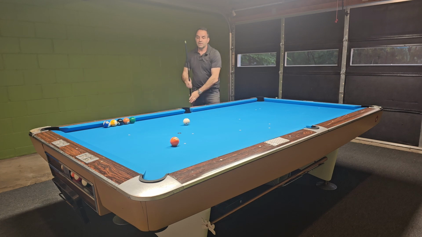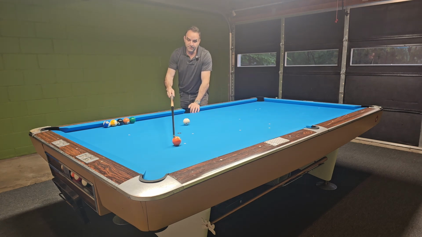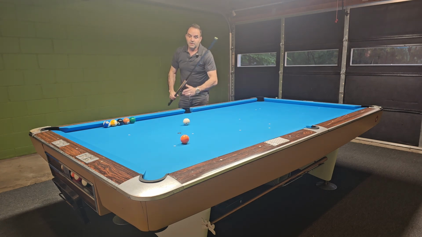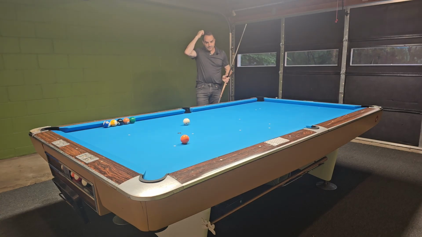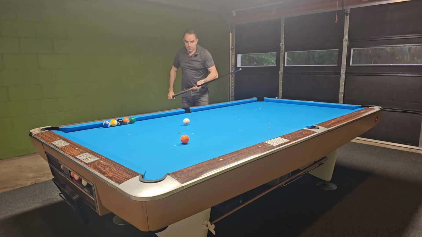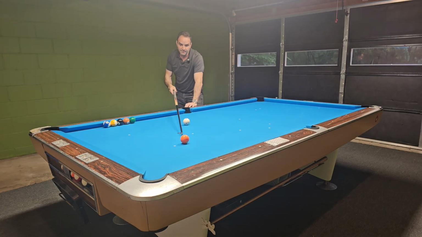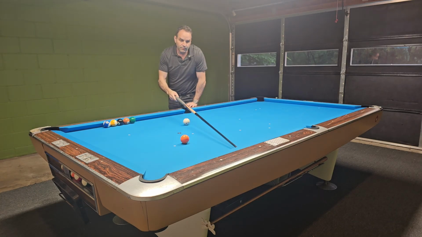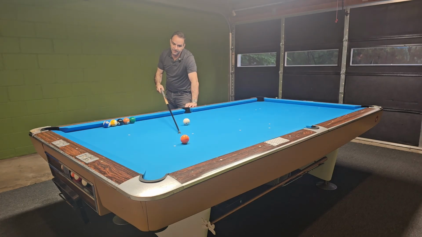Okay, so let's just move it, shoot a little different shot than a straight-in shot. Okay, so now let's look at this, all right? Can I hit this dot from this angle? And the answer is, it's tricky. I have to hit like a wiping kind of low to kind of stun across.